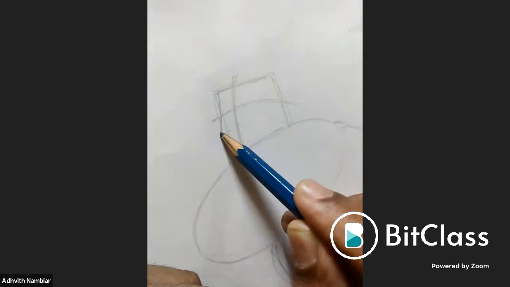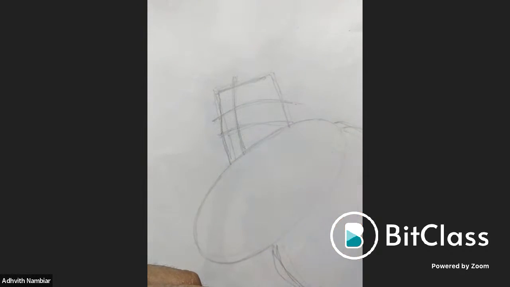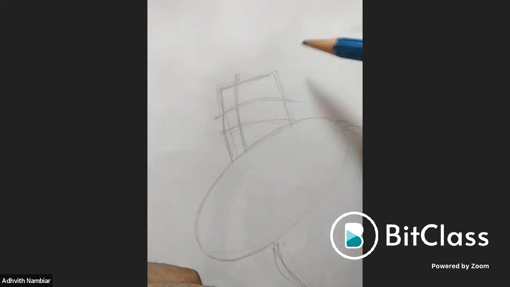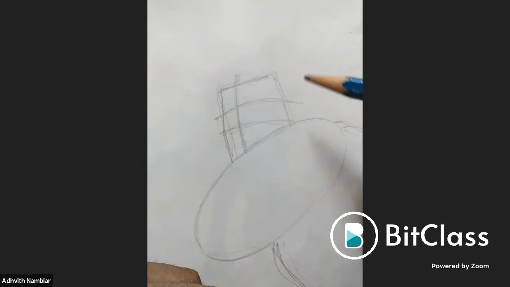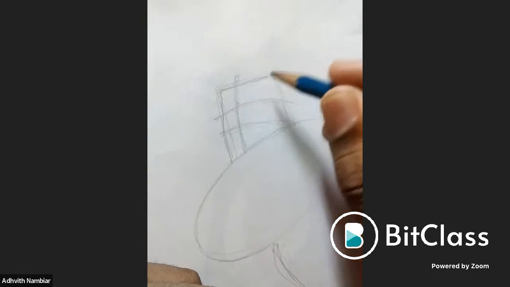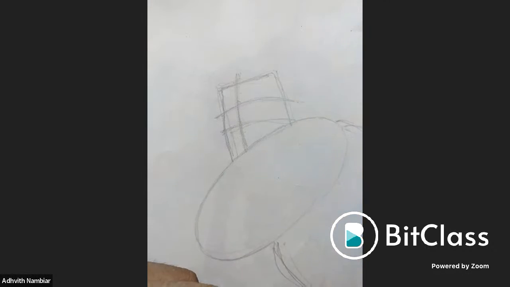Nose line, which is here. Okay, and then the rest will go ahead after a bit. Okay, so if this is the eye line, then that means that I can put the eyebrows just above, right?